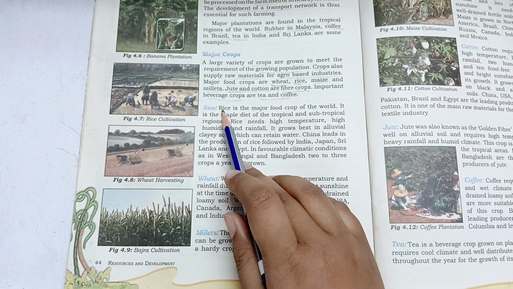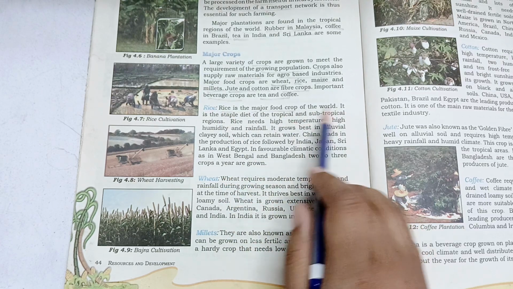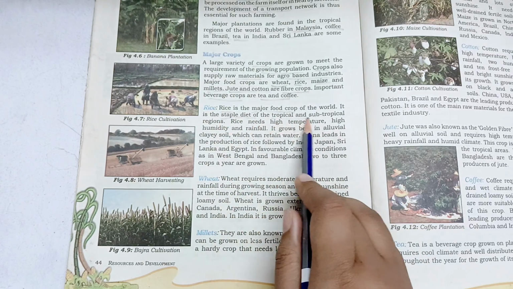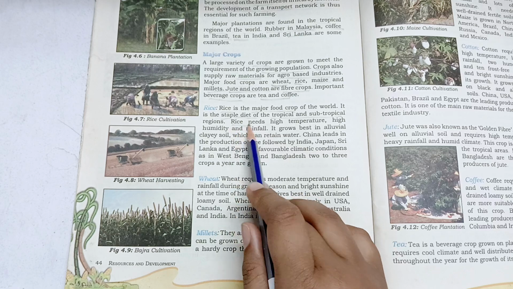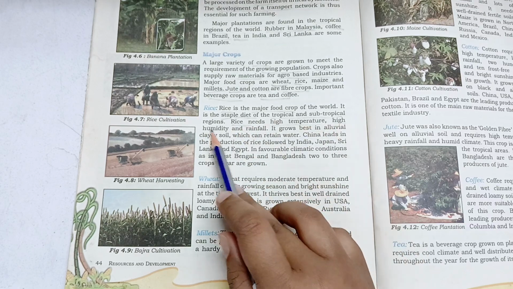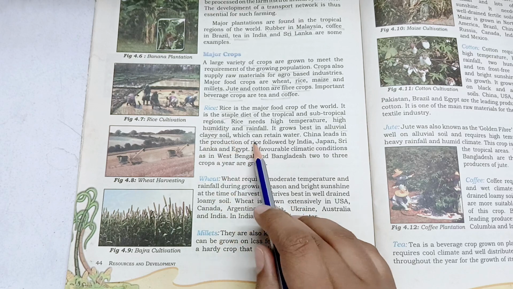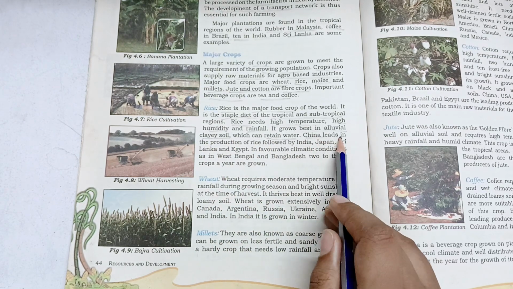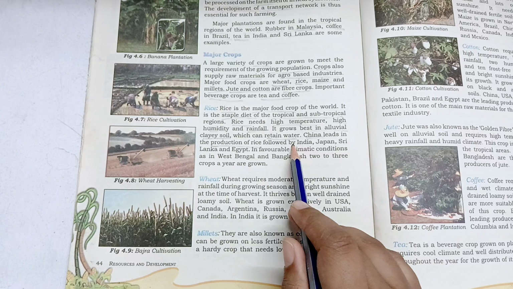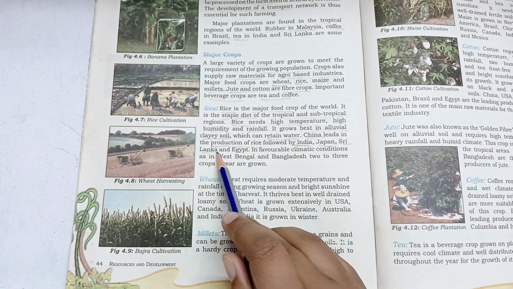Rice. Rice is the major food crop of the world. It is the staple diet of the tropical and subtropical regions. Rice needs high temperature, high humidity and rainfall. It grows best in alluvial clay soil, which can retain water. China leads in the production of rice, followed by India, Japan, Sri Lanka, and Egypt.